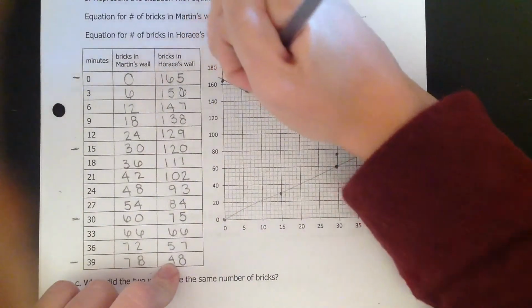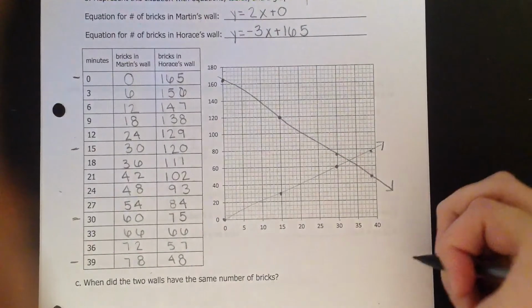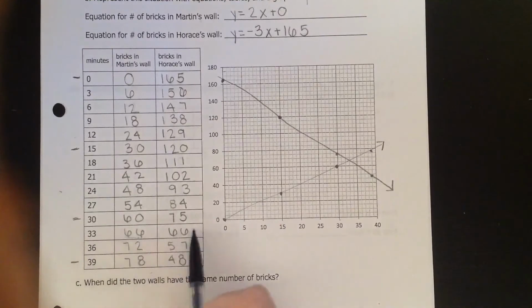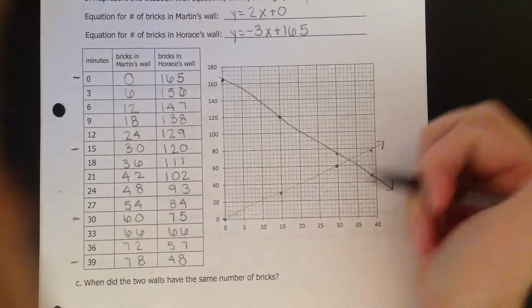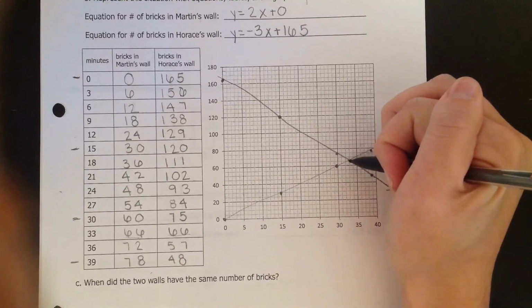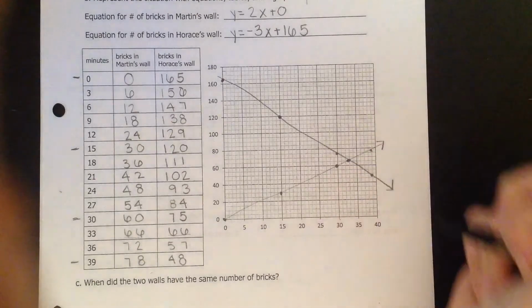So go ahead and connect those as best as you can. And hopefully, as you can see here at 33 minutes, they both have the same amount of bricks, so 66. So just check that at 33 minutes they crossed at about 66. Kind of hard to tell here.